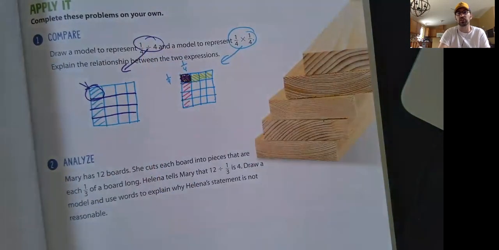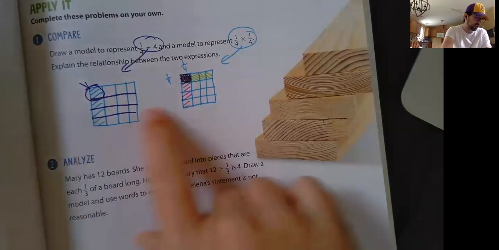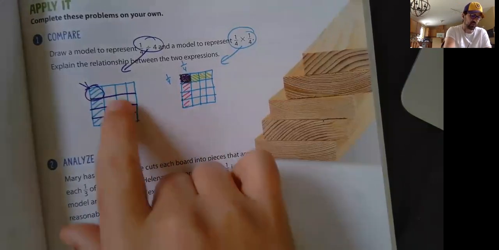Just like when we divide by 10, it's the same as multiplying by a tenth, right? That interchangeable thing is nothing new to us. We've talked about this with powers of 10, but it's the same thing here as well, from fourths to thirds and whatnot.